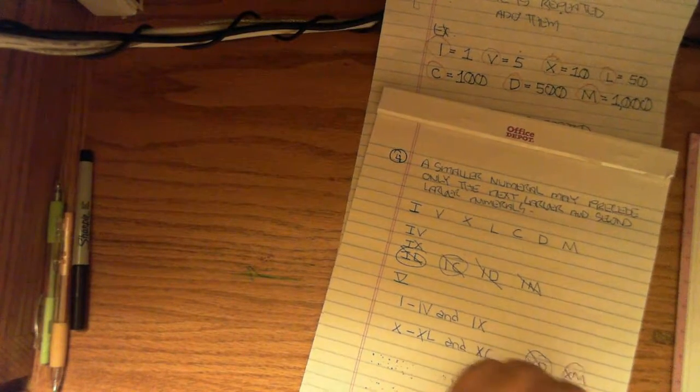These would be incorrect. And then with a C, you could have C through CD, because that is the first largest and then the second largest. And you could have CM. That would work. So these work, these don't. I hope that makes sense.